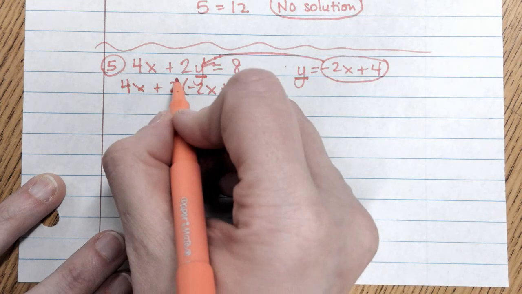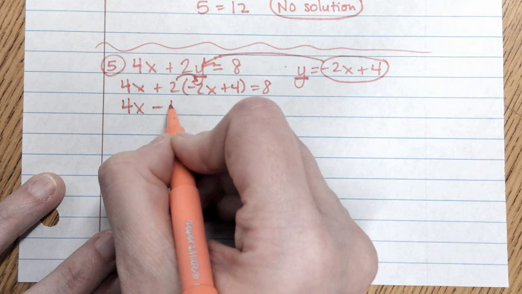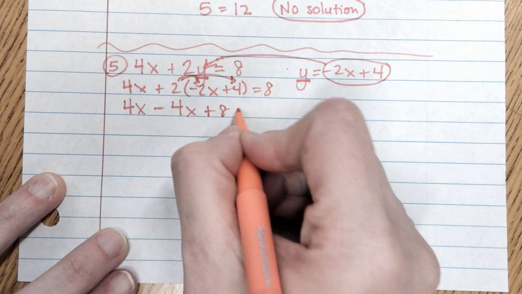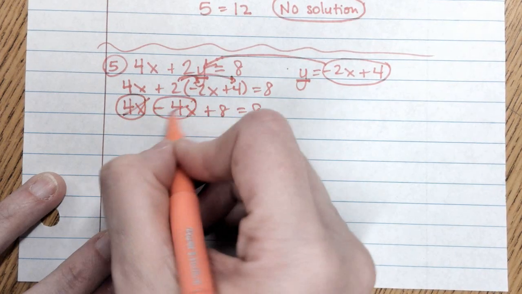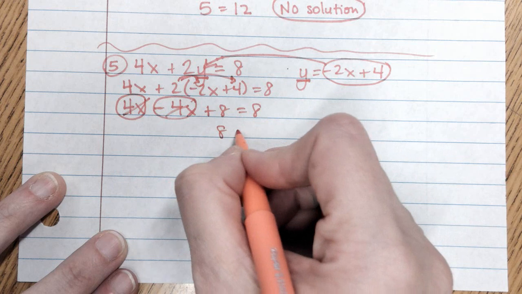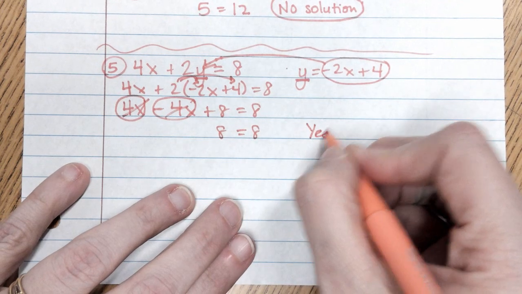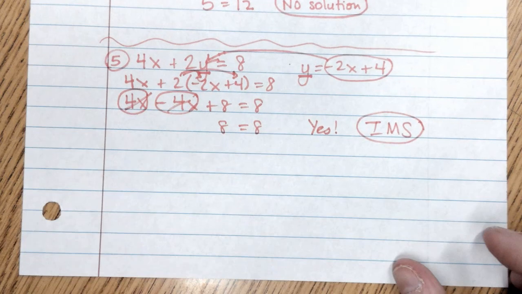So I'm going to distribute: 4x minus 4x plus 8 equals 8. Well, 4x minus 4x equals 0, leaving me with 8 equals 8. Does 8 equal 8? Yes, that means I have infinitely many solutions.